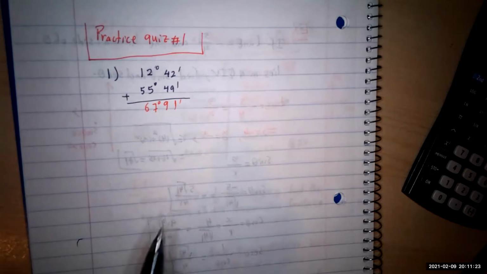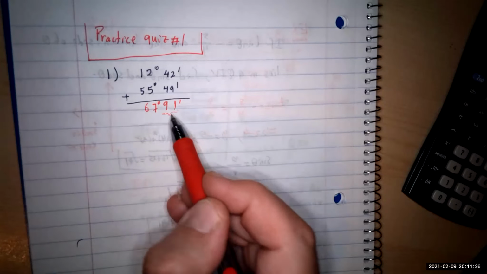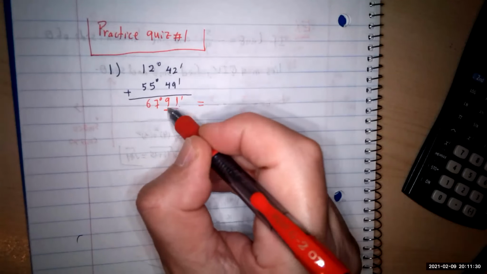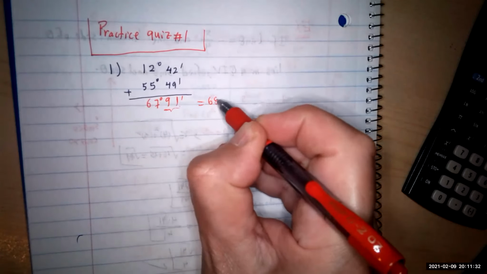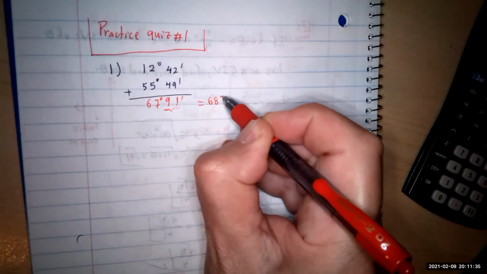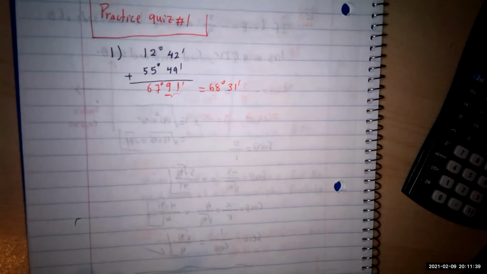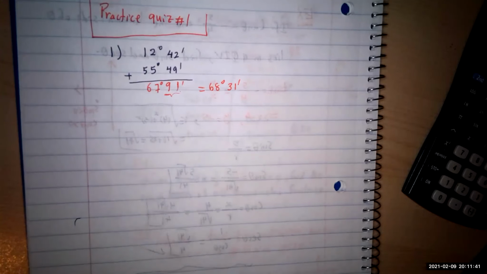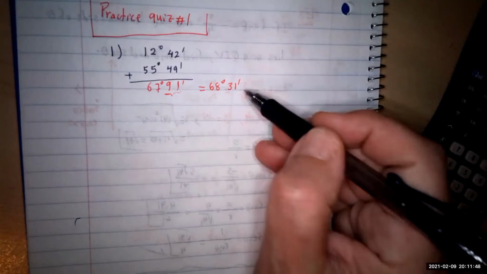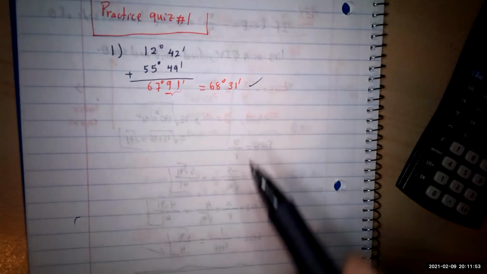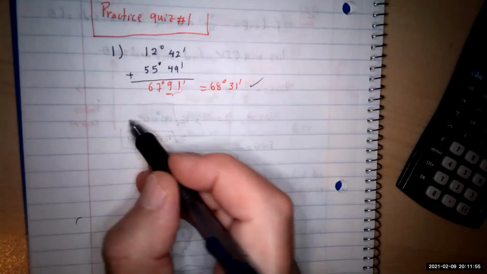You know that you have to change the 91 minutes. Yes, okay? So it's going to be equal to 69... no, 70 degrees? It's going to be 68 degrees but 31 minutes, because 91 is 60 plus 31 minutes. 60 minutes is going to be 1 degree, so we add it to the other side. That is the first part. Any question? No.